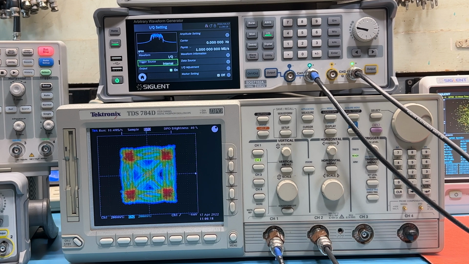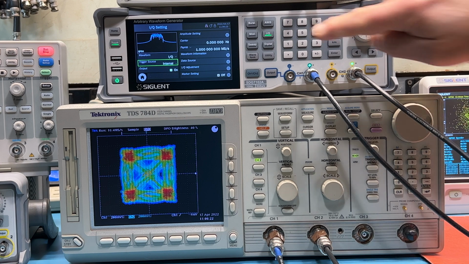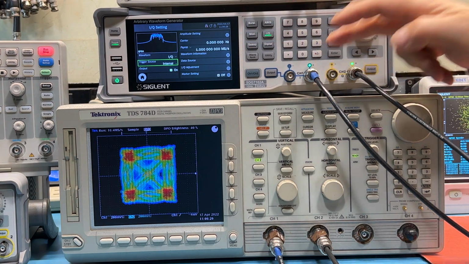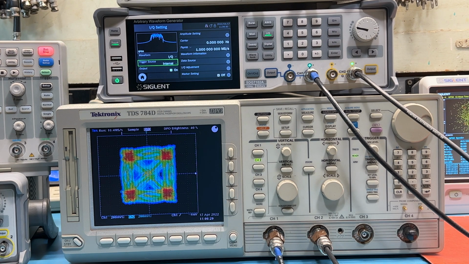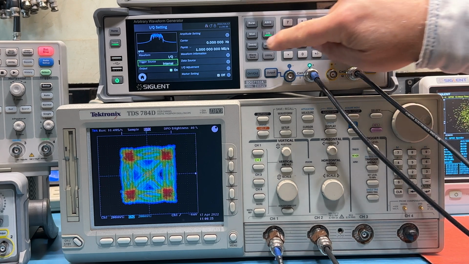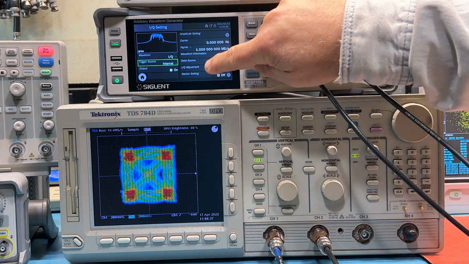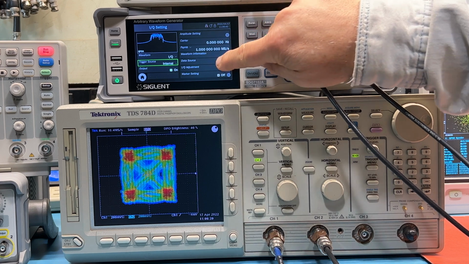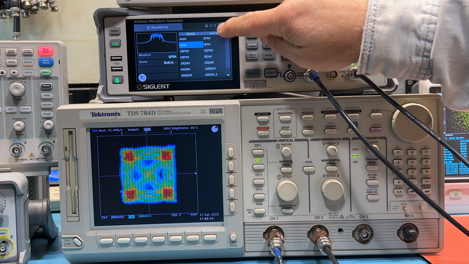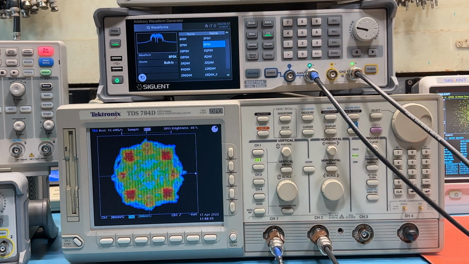So now I have the function generator in IQ modulation mode. And when the carrier is set to 0 hertz, you get the I and Q components on the output here. Right now I'm running those into the scope on an X and Y basis. So if we go here to data source, I can change what type of modulation we have. So let's go to 8-point phase shift keying.